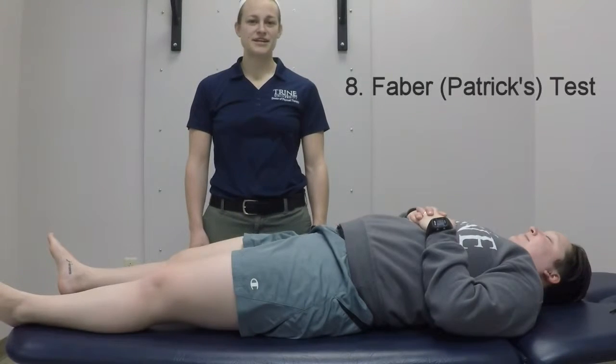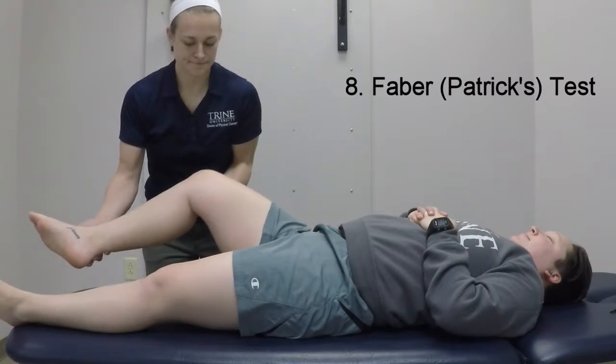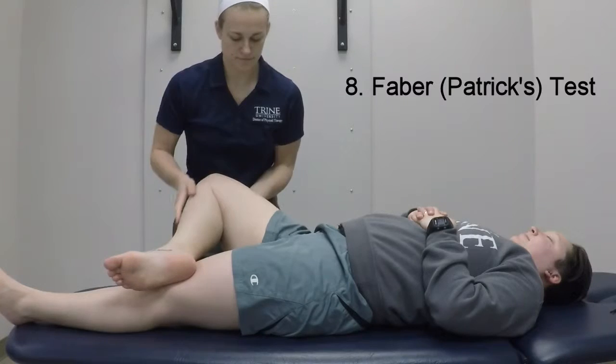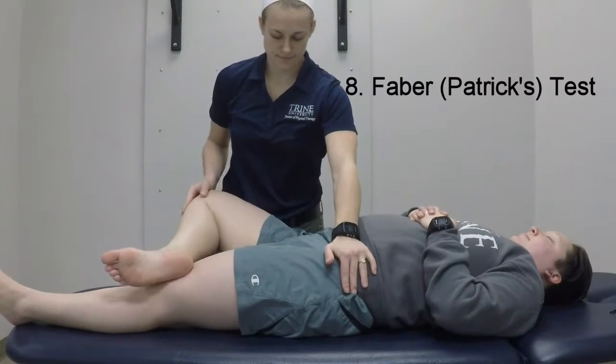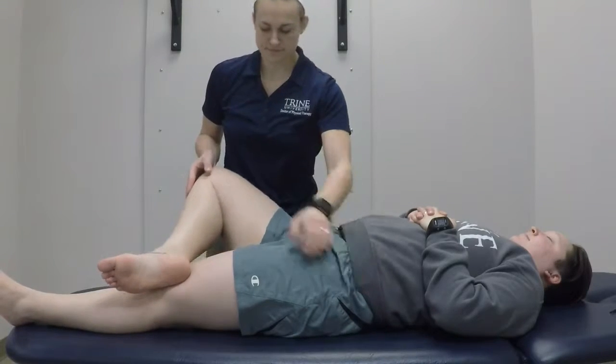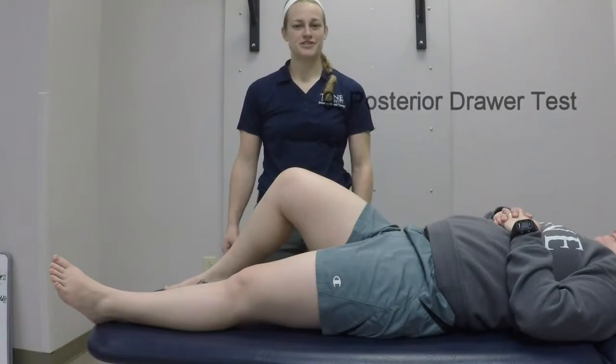This is the FABER test indicating hip joint irritability. This is the posterior drawer test.